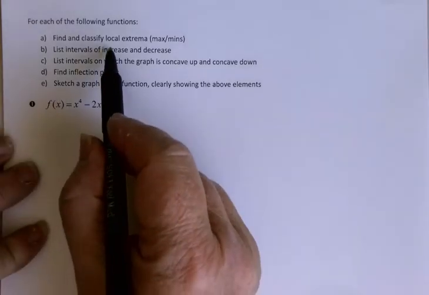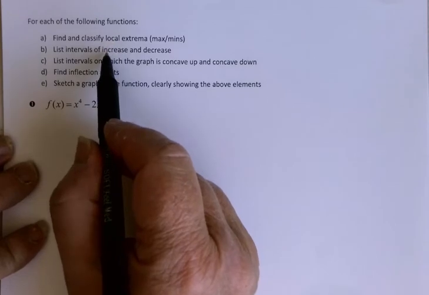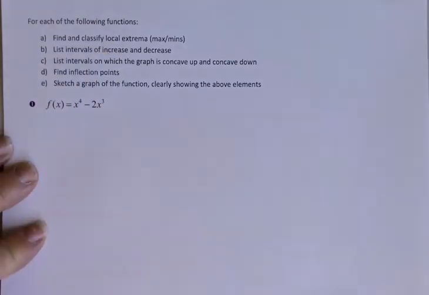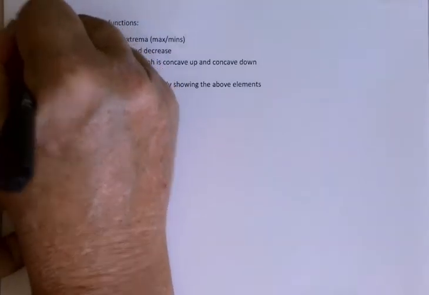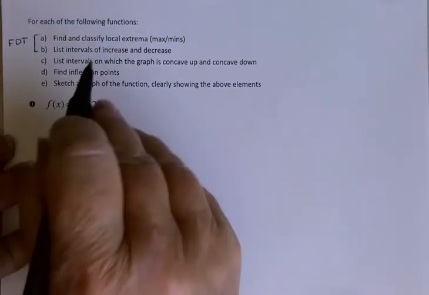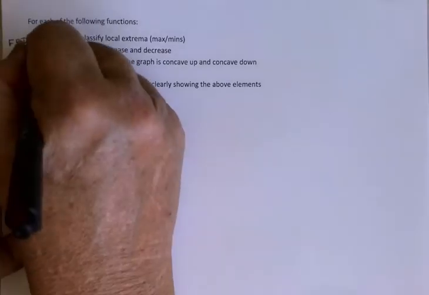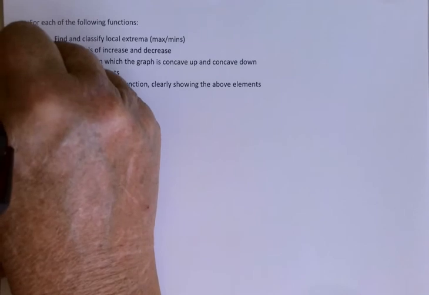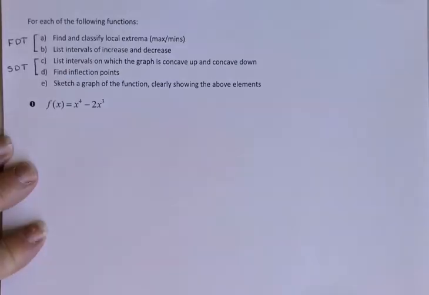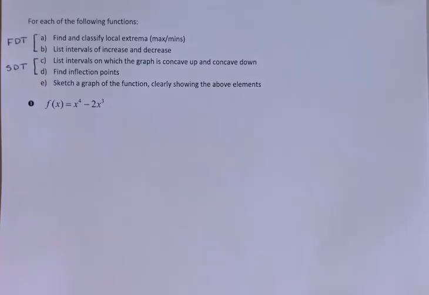So I'm going to start by finding and classifying the local extrema for each of my functions, and then listing intervals of increase and decrease. Notice that this is my first derivative test. And then we'll find inflection points and list intervals where it's concave up and concave down. That's going to all be based on my second derivative. And then finally we'll use all of our information to sketch a graph of our function, clearly showing everything that we found.